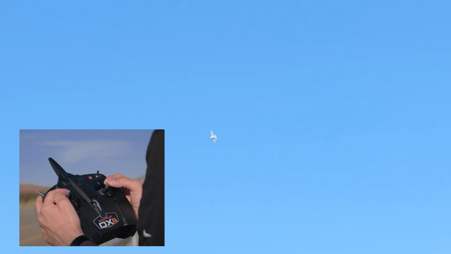I'll show you the bank angle at limit again. So you can see it's higher than in the beginner mode. And when I let go of the stick, it doesn't really self-level on its own. I've got to fly the airplane back to level. So again, it's quite a bit more work than the beginner mode.